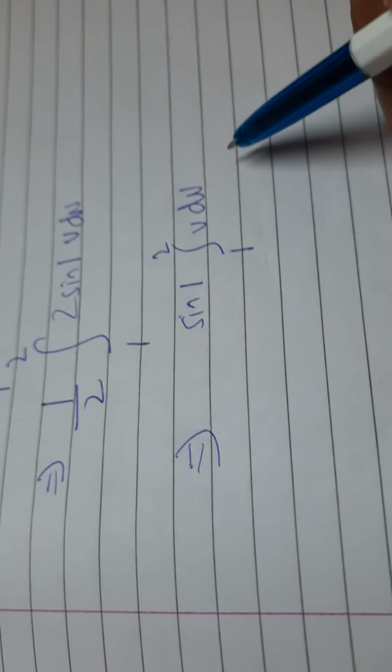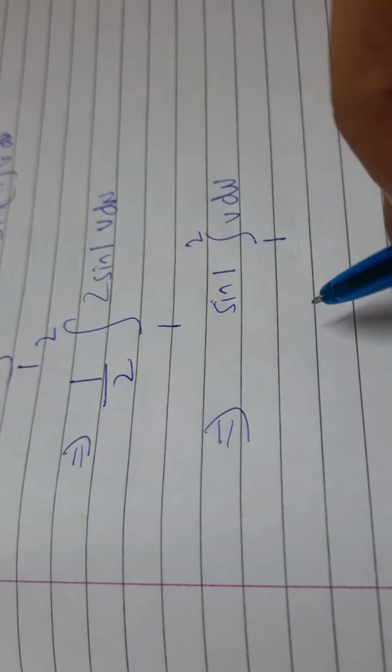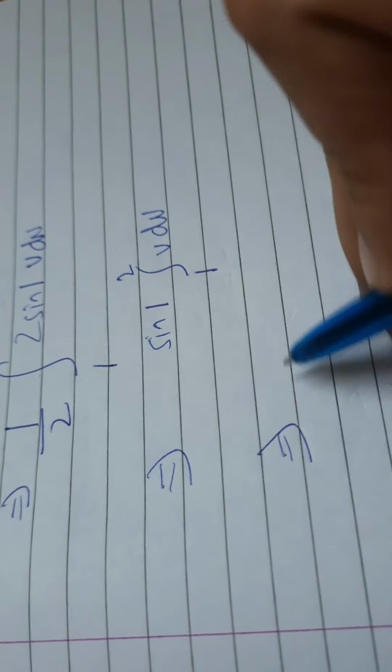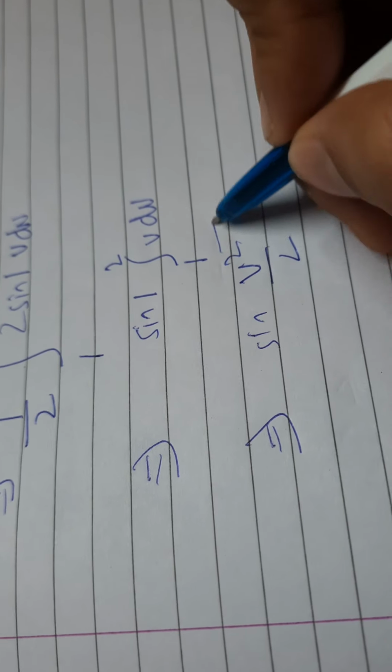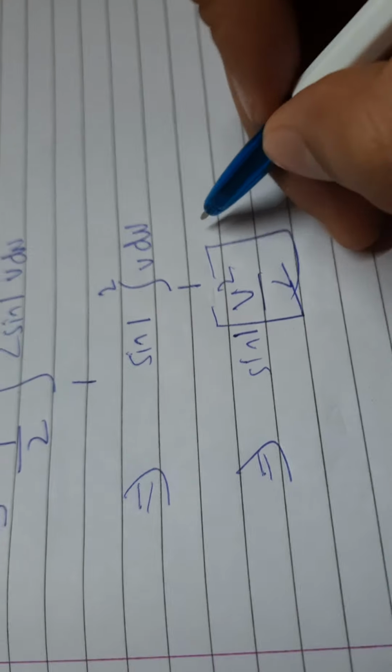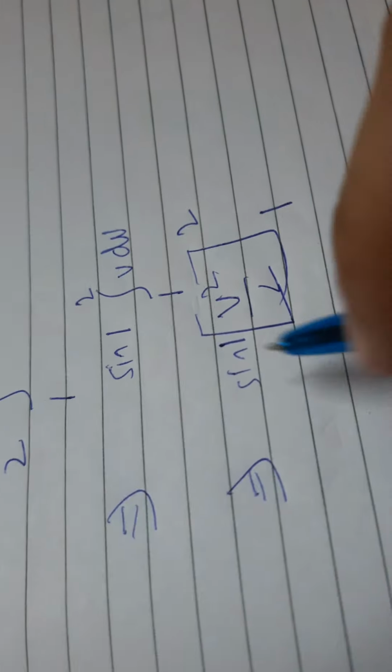Now the integral of v dv is v square by 2, so sine 1 into v square by 2 with limits 1 to 2.